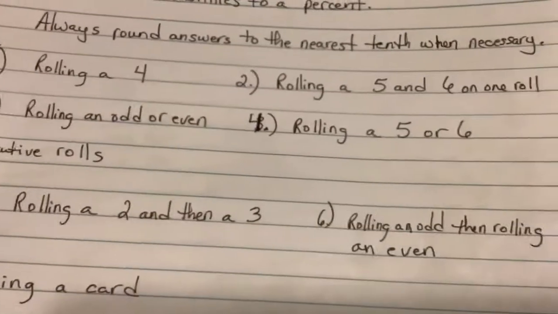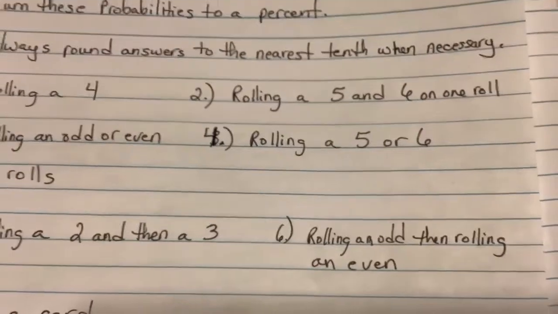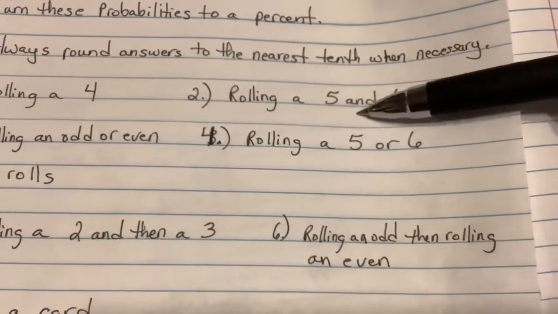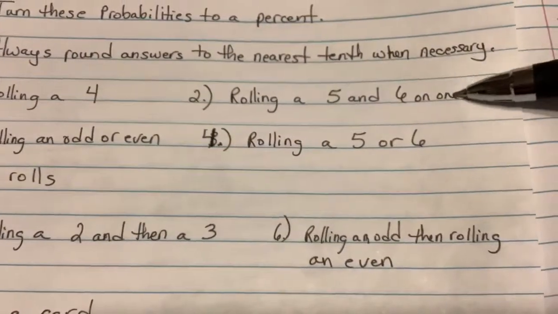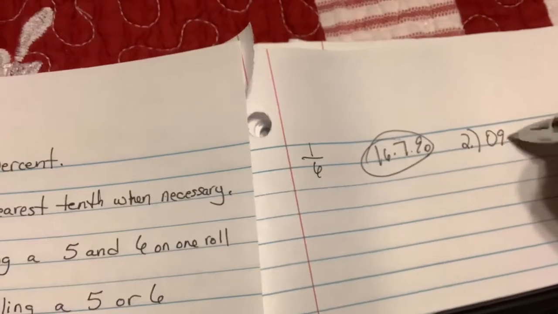Number 2, rolling a 5 and a 6 on one roll. Okay, that's impossible. You can't roll two numbers, and that's why the word and is a big difference there. You can't roll two numbers on the same roll, so that's a 0% chance.